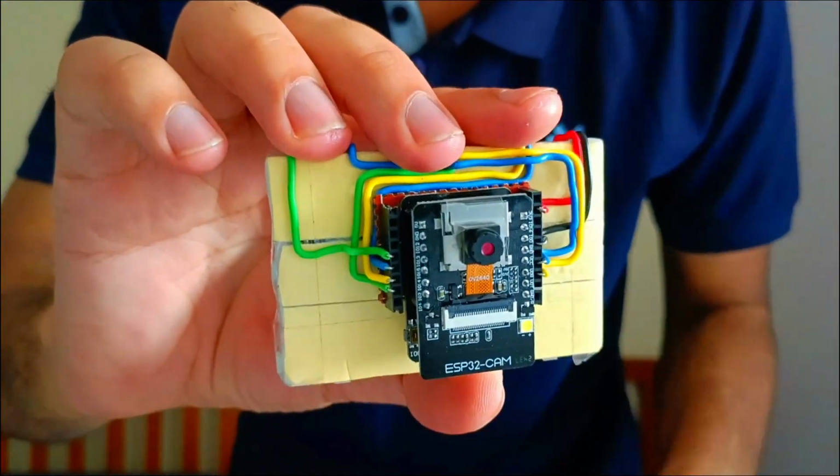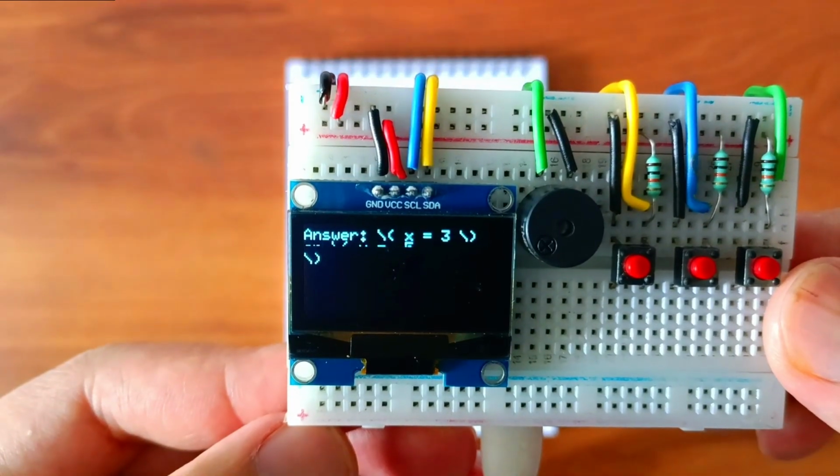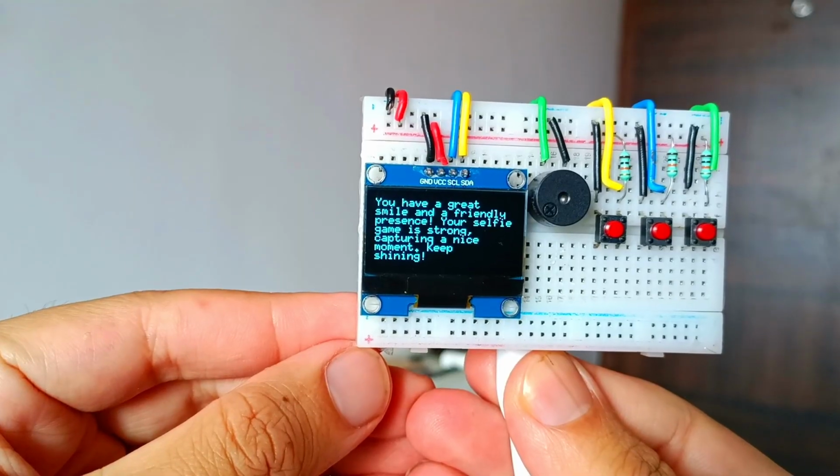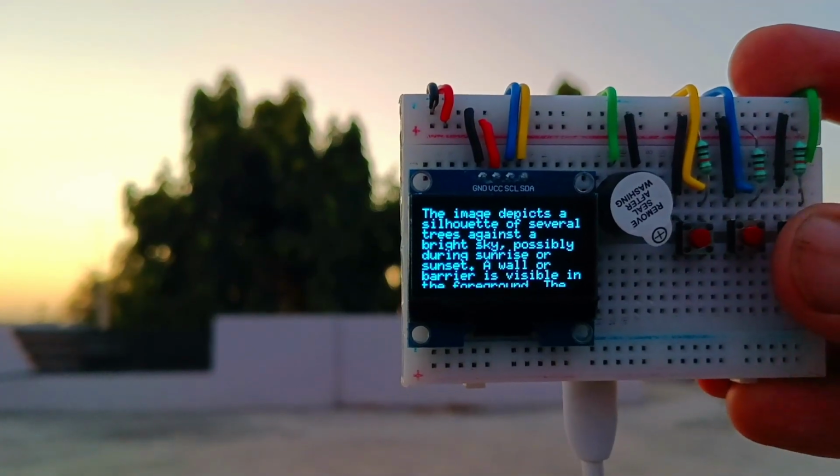This is the AI camera and it can be used to solve a math problem, translate a language, find out the weather, appreciate myself, or summarize any image in general.